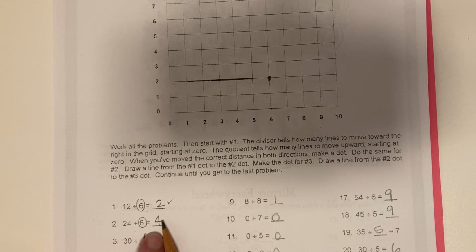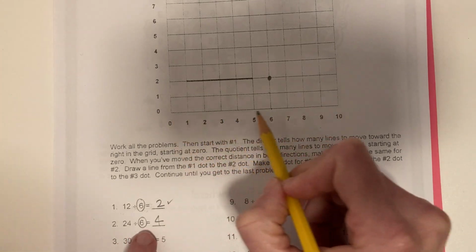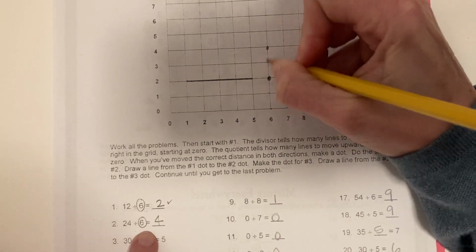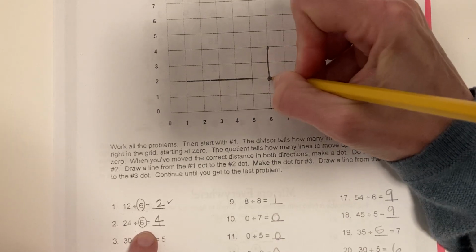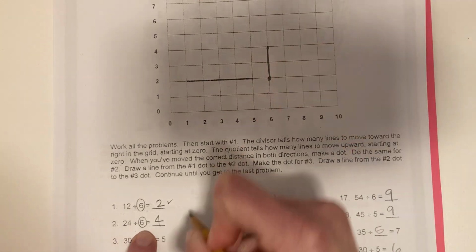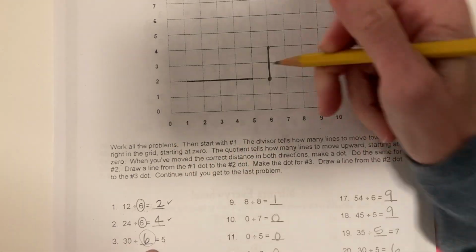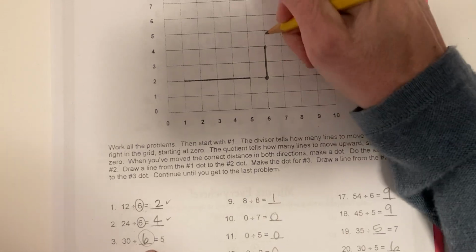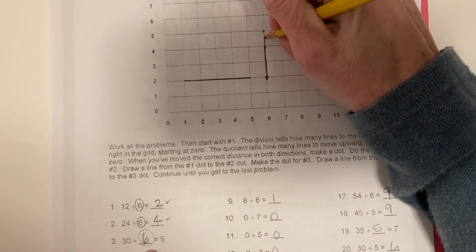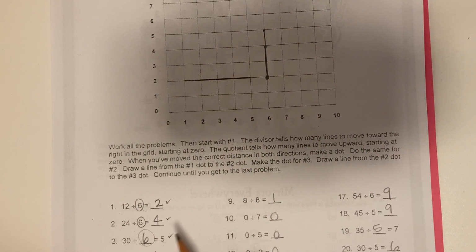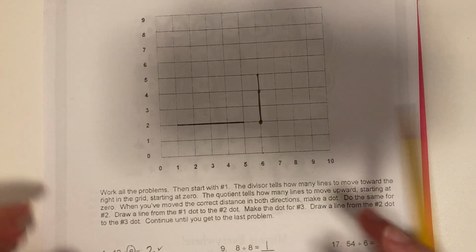The divisor is 6. The quotient is 4. So I'm going to go over 6 and up 1, 2, 3, 4. Now I'm going to connect the lines from problem number 1 to problem number 2. I'm going to check it off. 30 divided by 6 is 5. Divisor, quotient, over 6, up 1, 2, 3, 4, 5. Connect the dots again. And you're always connecting the next problem with the previous problem. And when you get done, it should make a picture.